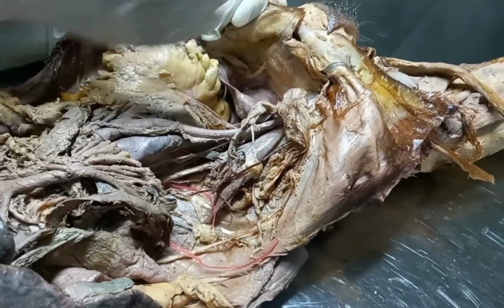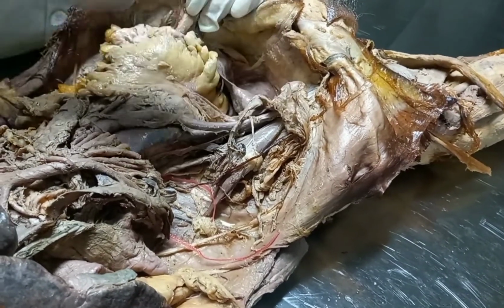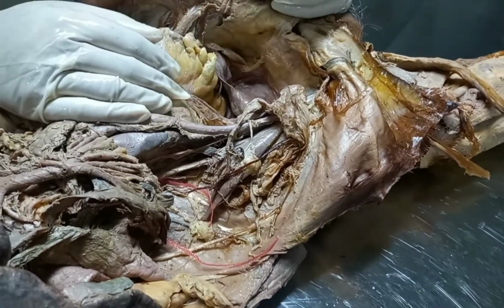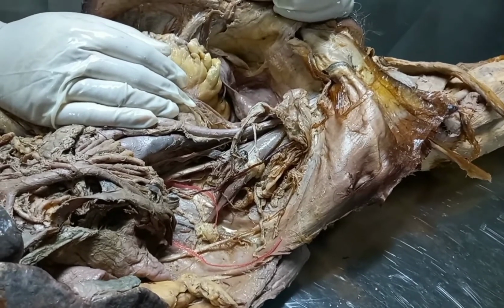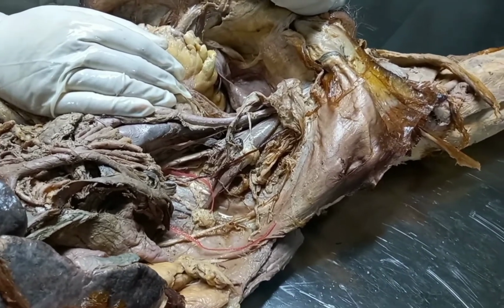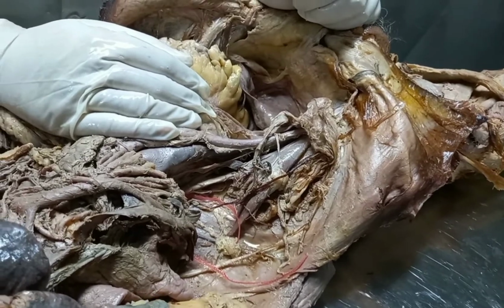In the next video, we will take a section of this uterus and we will see the uterine cavity and the cervical cavity together, the cervical canal. Thank you very much for watching.